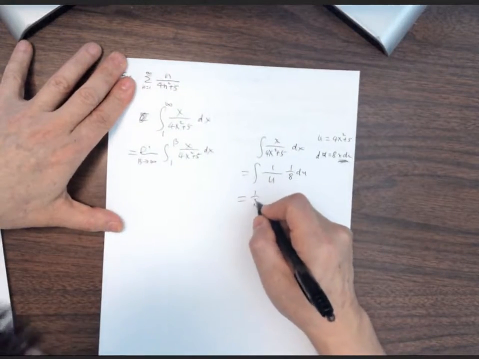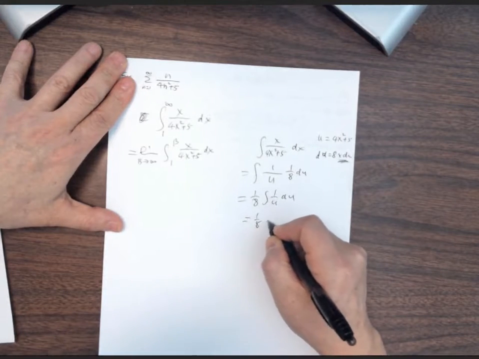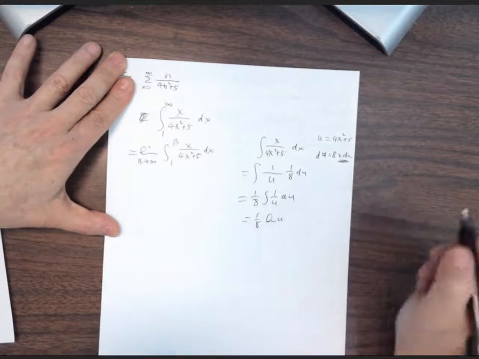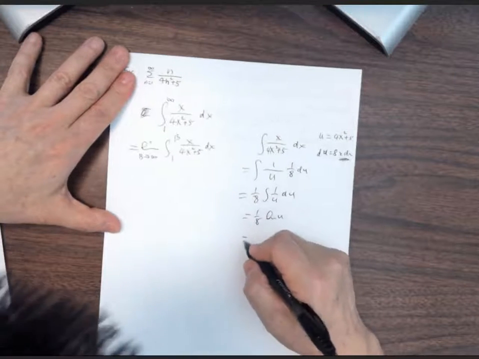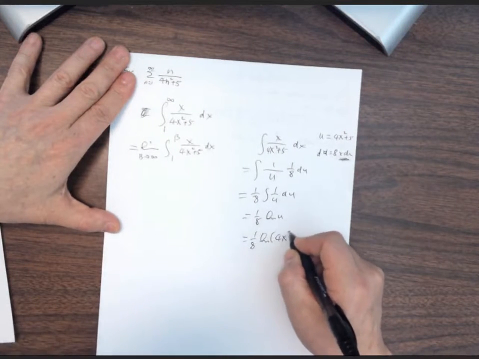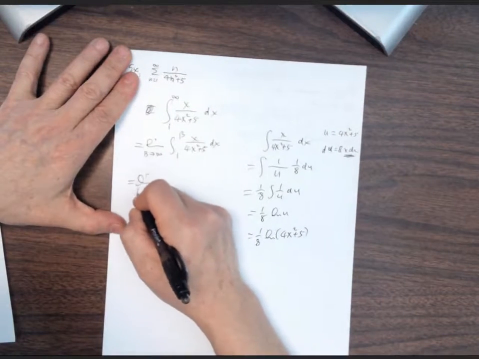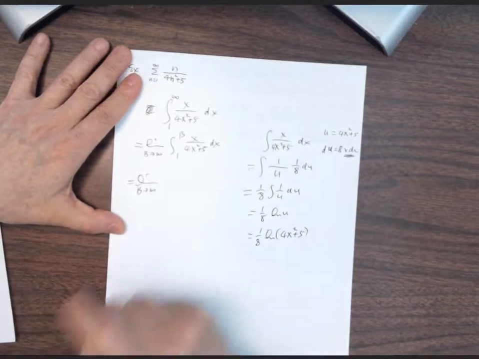So 1 over 8 times the integral of 1 over u du, that's log. For the antiderivative, let's get 4x squared plus 5 back. Then we come back to our main work.